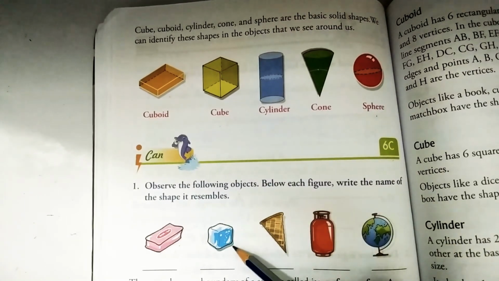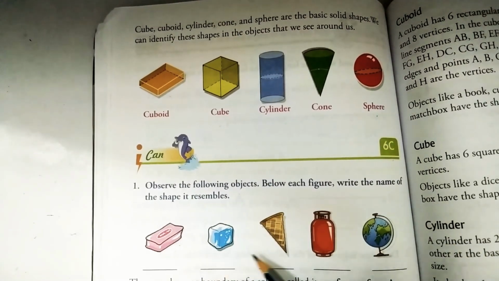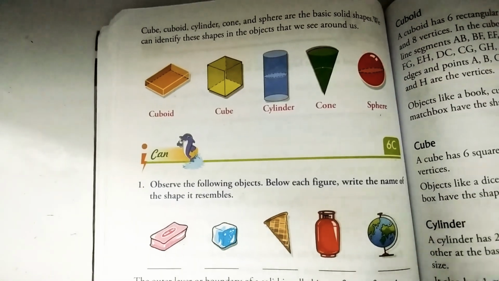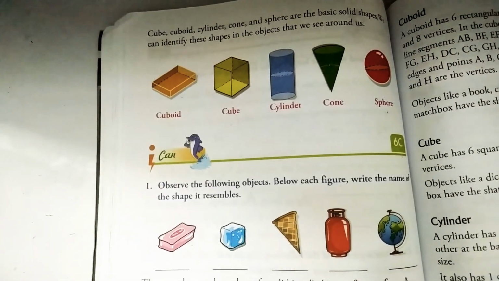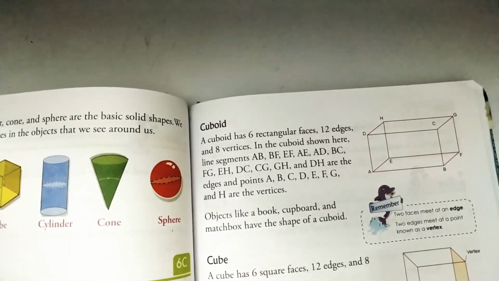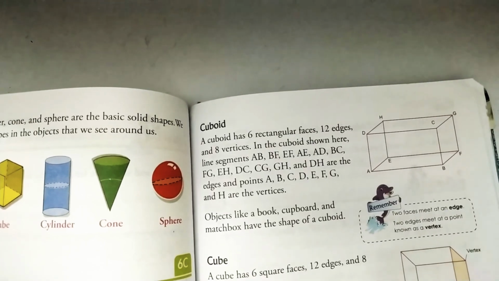All the sides are equal. Similarly, you can do the other ones. Now let's move ahead and see in your textbook what else is given. We had learned about the different shapes, so let's go through once again.